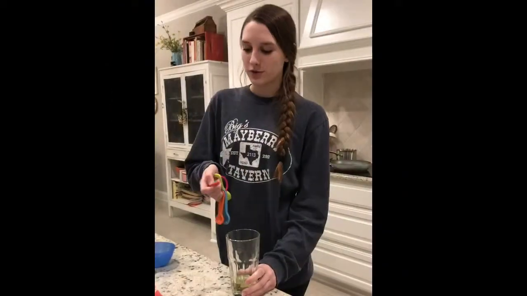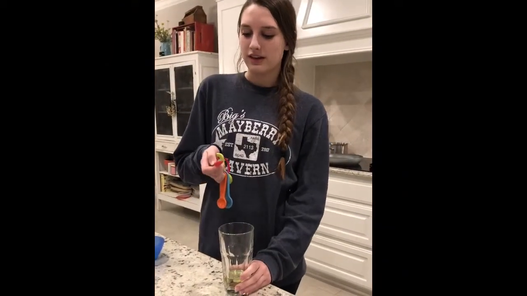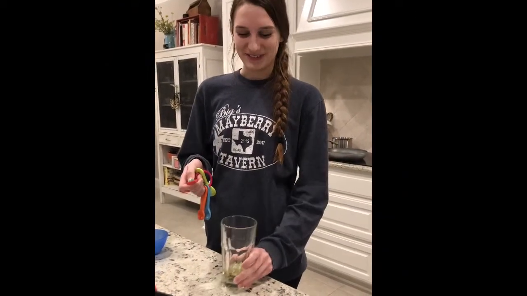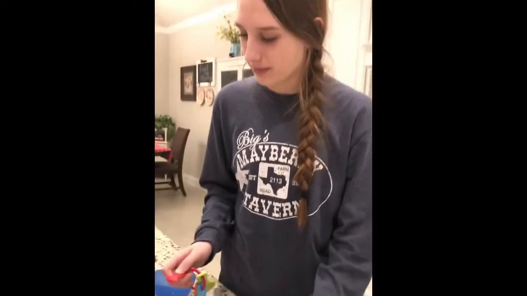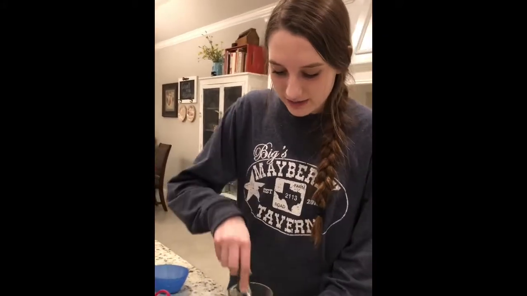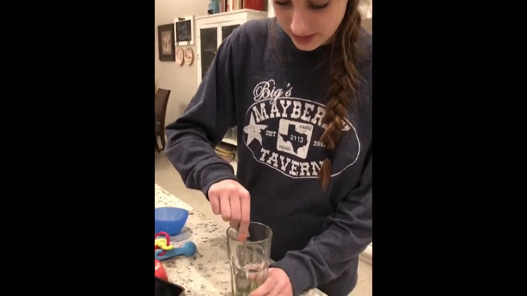Now I am adding 1/4 of a tablespoon of the salt to the vegetable oil. As you can see, it is just clumping at the bottom, and even whenever we try to stir it, it remains clumped up and it is not dissolving. This lab proves that water is the universal solvent. The universal solvent is water because so many substances can be dissolved into water.